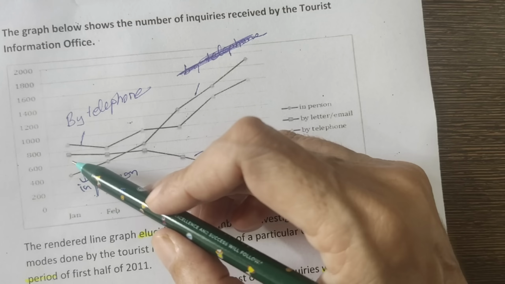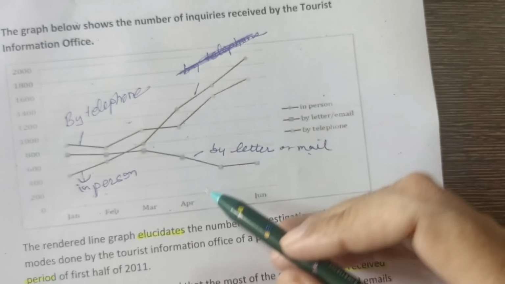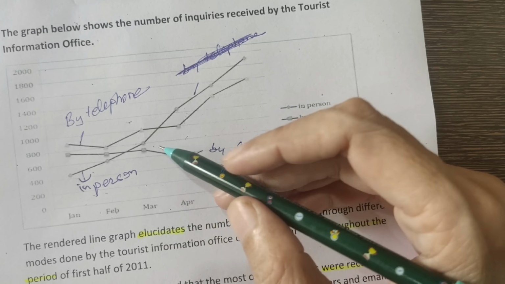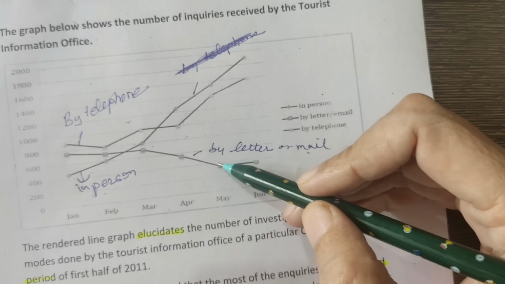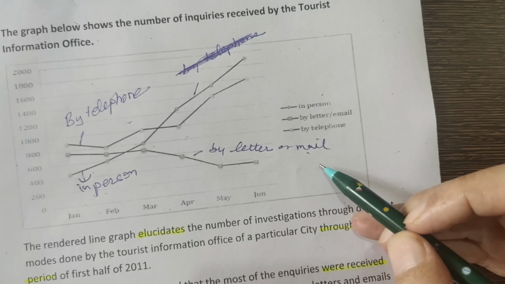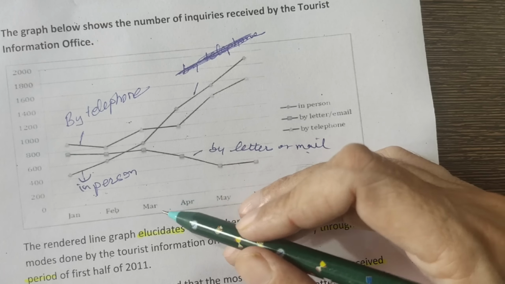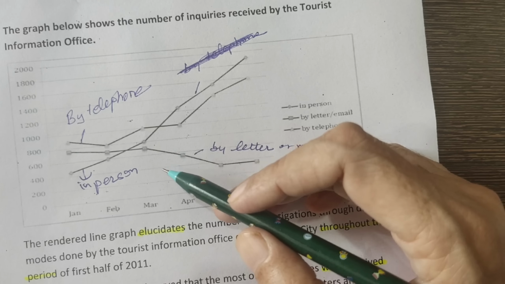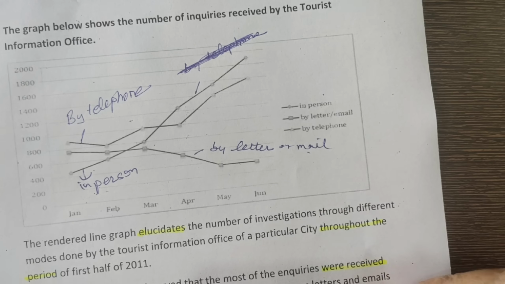Although in January it was a little bit higher as compared to in person, but after February it diminished. You can see, yes. So this is by letter or mail. That's why I've written email were least preferred. Least preferred, it means people didn't want to use it more. It was not so popular in order to send inquiries to the information office.